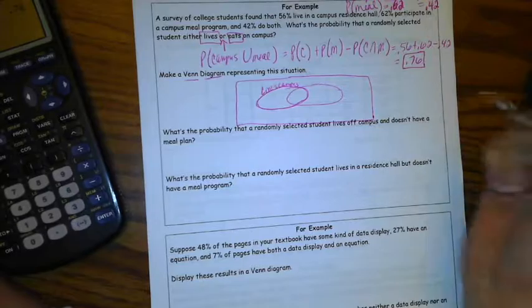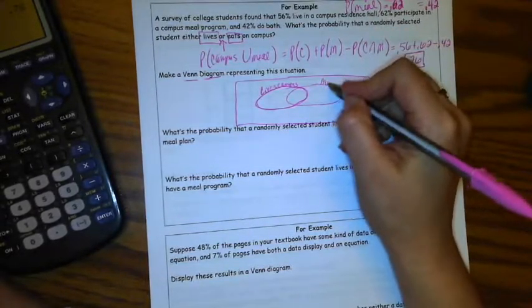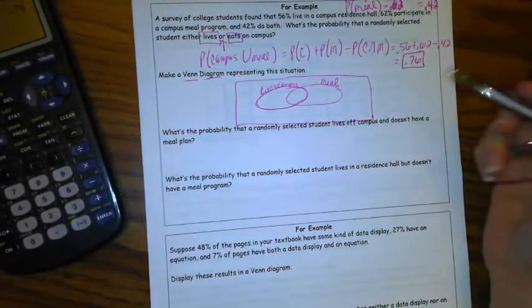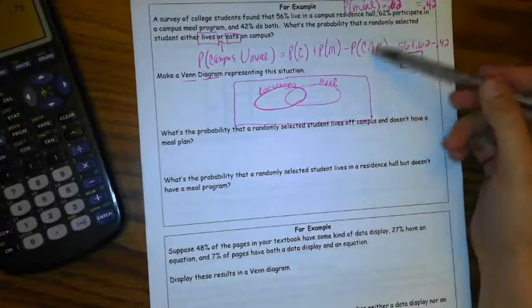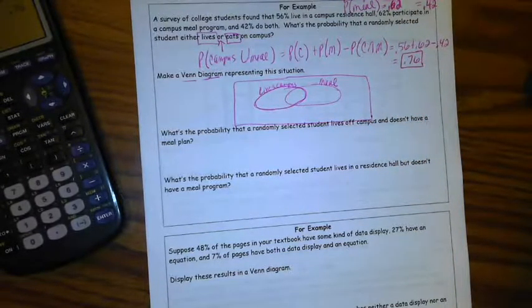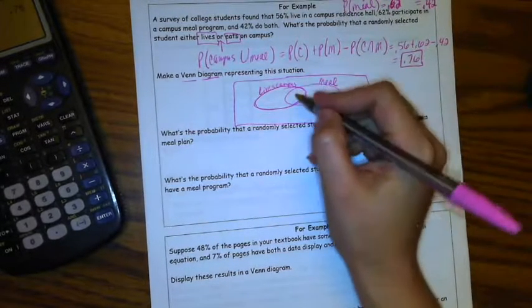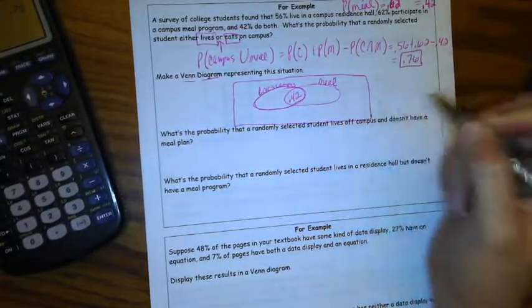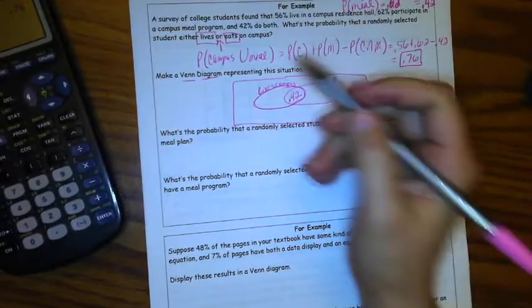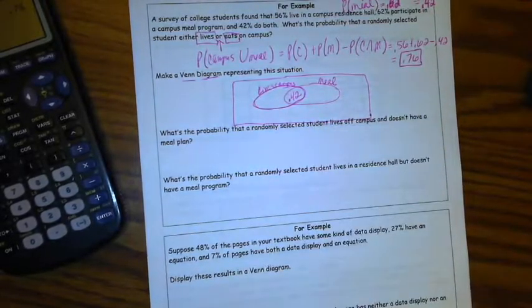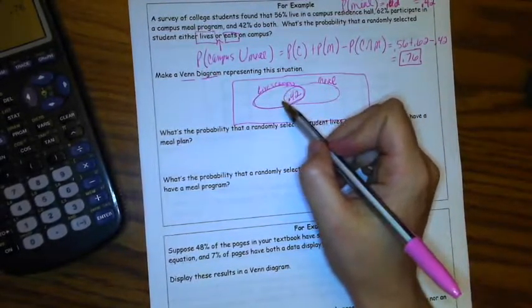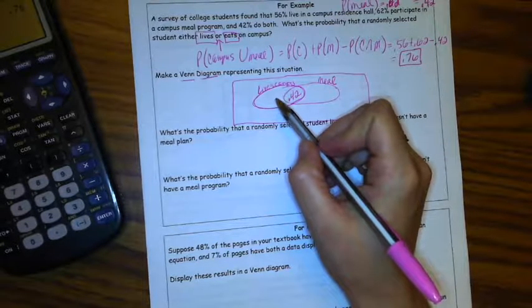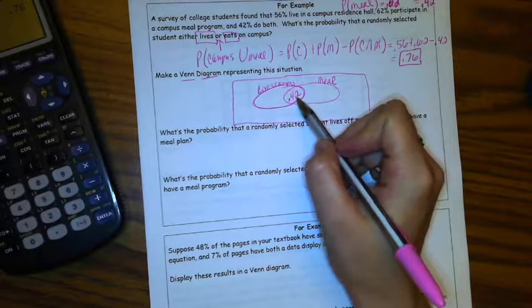The entire circle is 56%. And if this is your meal plan circle, your entire circle is 62% or 0.62. This section is the both. That's 0.42. Now I can write the 0.56 out here if I want to, but then you need to remember that that is the group of people, that's the whole circle, that includes them.